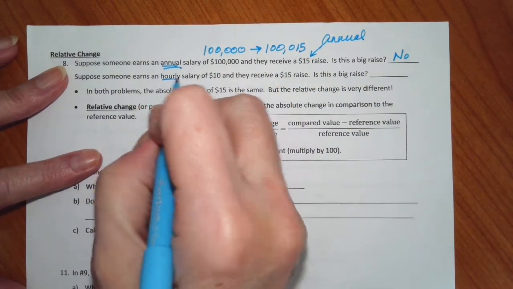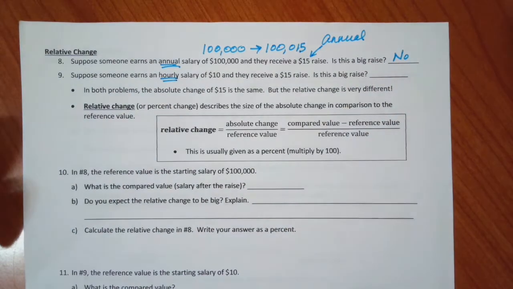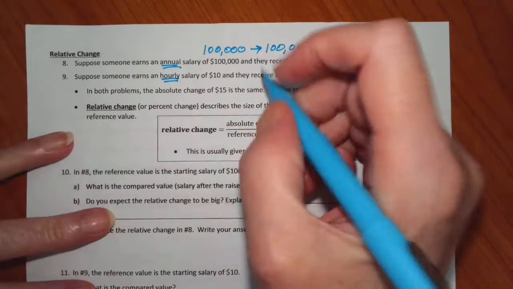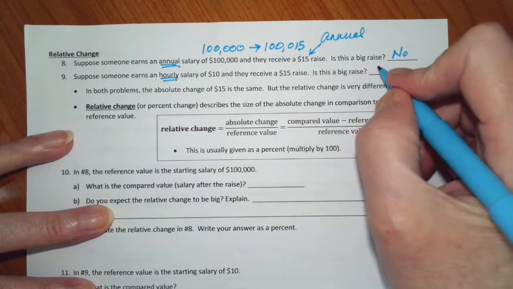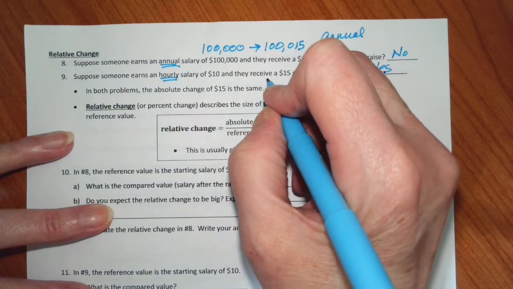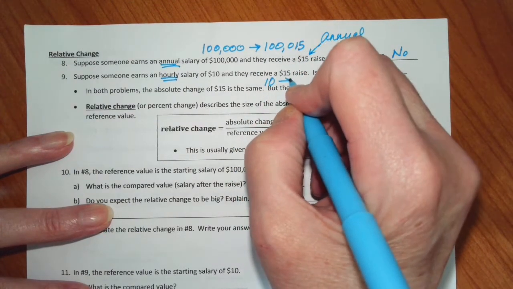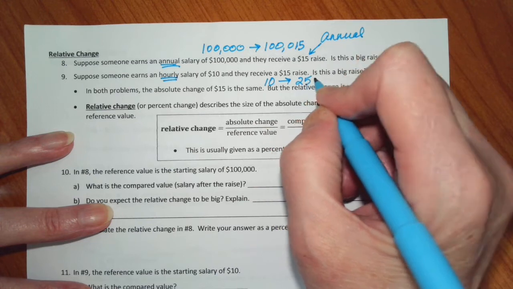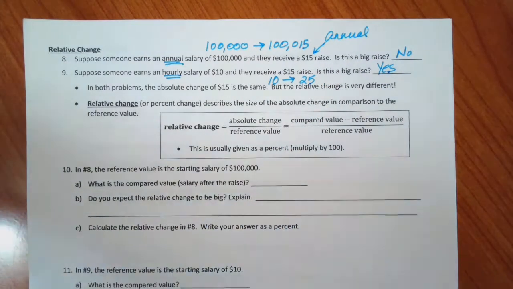But let's talk about an hourly. An hourly salary of $10 and they receive a $15 raise. This would also, since it's hourly, this is yes. I would go from $10 to $25 per hour. So that is a great raise.